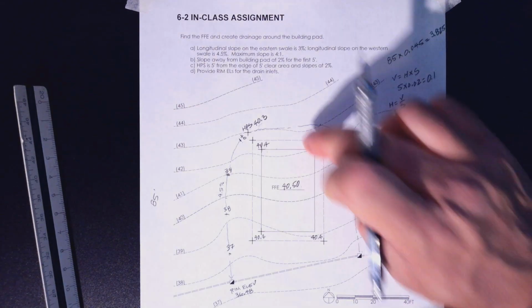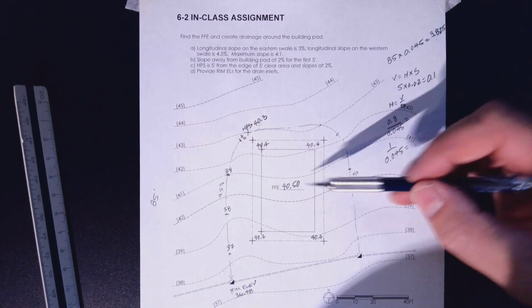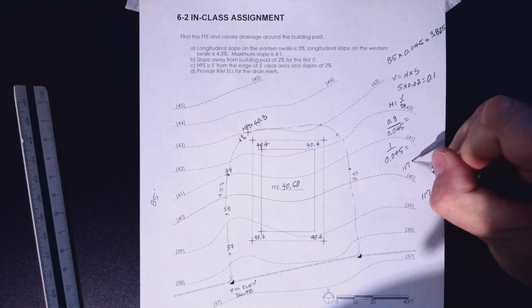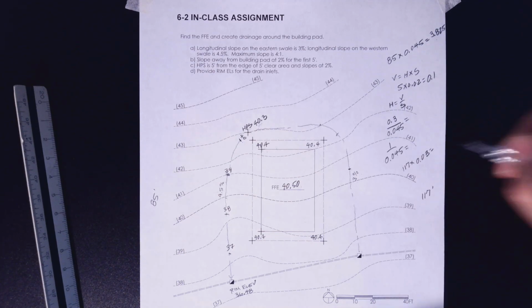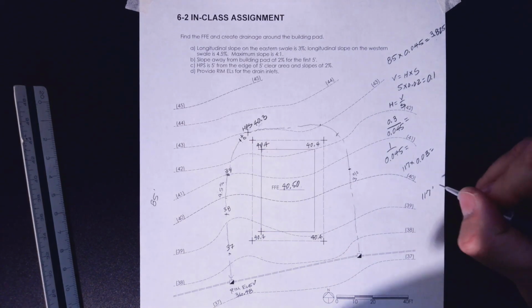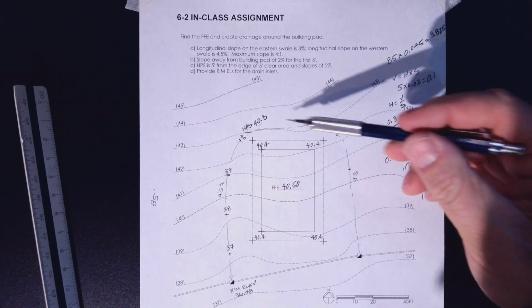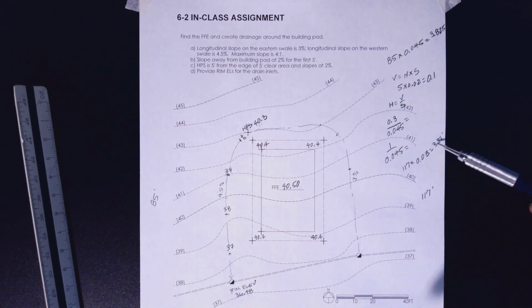So let's do the same thing over here on this side. We've got 117 feet, times 3%, 0.03, equals 3.51 feet. So this drops from 40.3, it drops 3.51 feet.